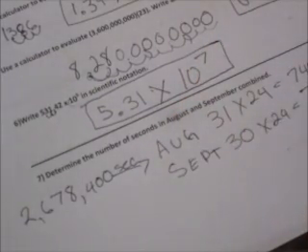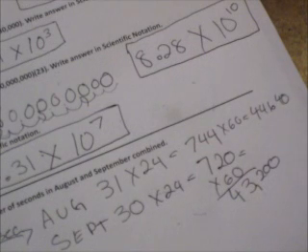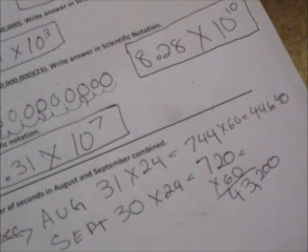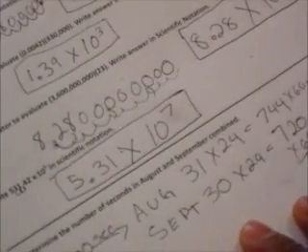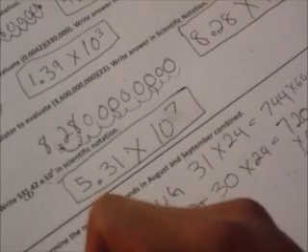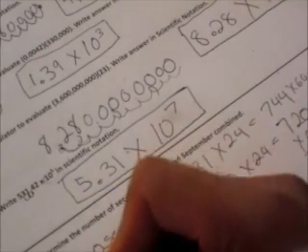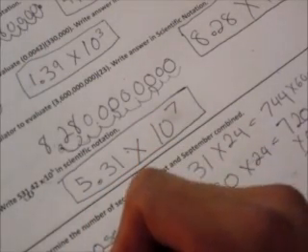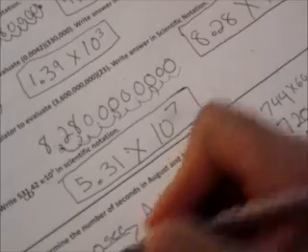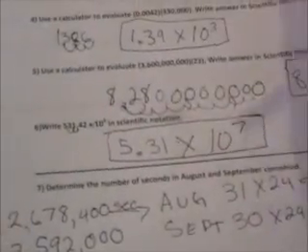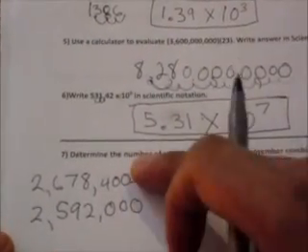And then for the month of September, you simply take the number of minutes, which is right here, 43,200, times 60, because that's how many seconds there are. And what you get here is 2,592,000 seconds. So those are the amount of seconds in September and August.